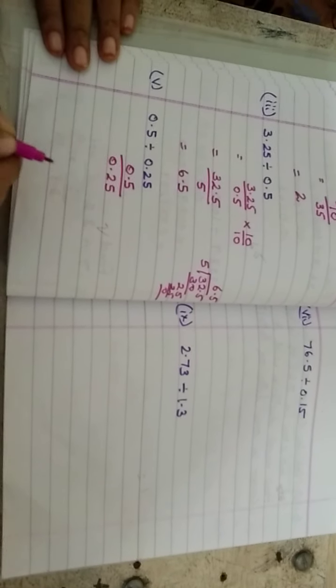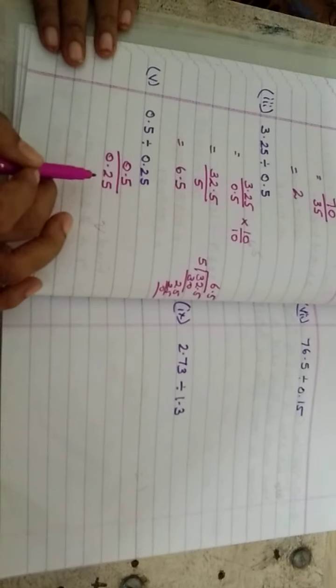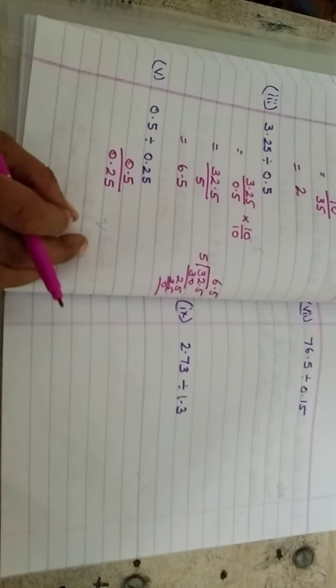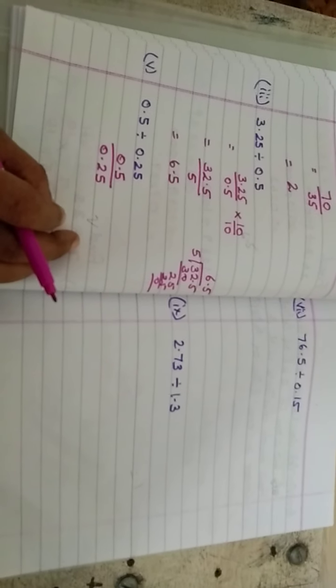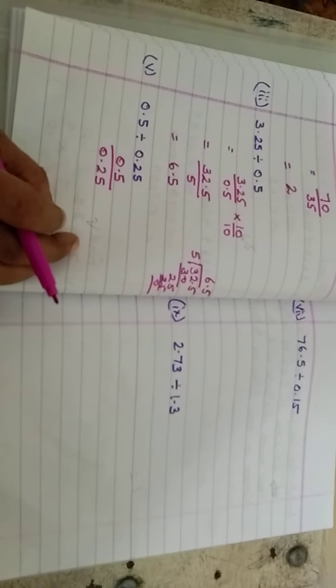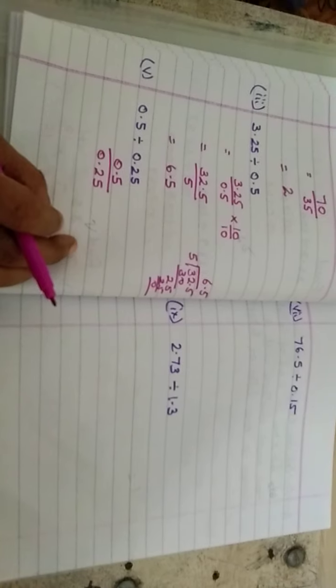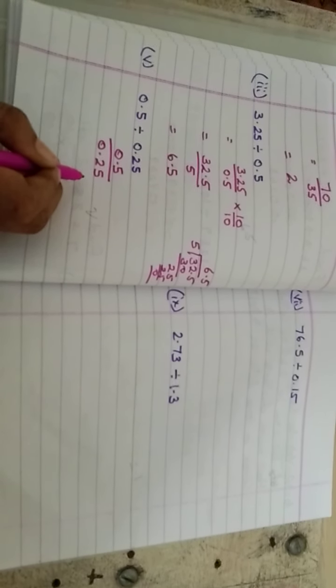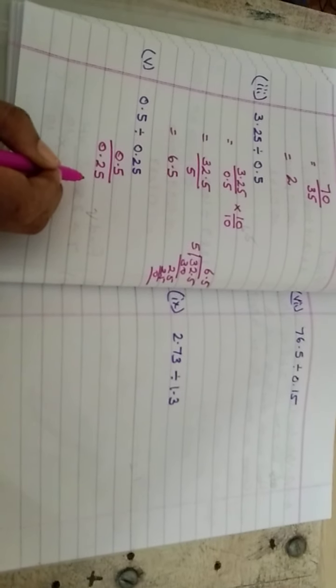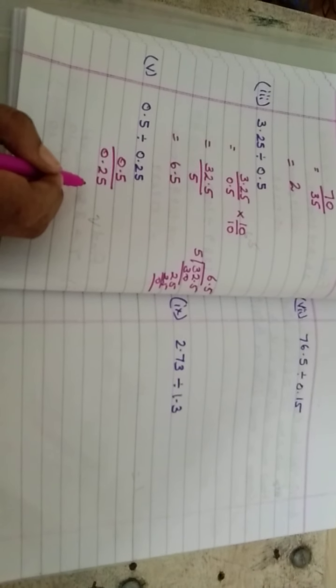0.25. Now, both the numbers, the numerator and denominator, are decimal numbers. We are not bothered whether the numerator is a decimal number or a whole number because you can divide. But in the denominator, you should not have a decimal number by which you cannot divide. Now, after the point, you have to see how many numbers are there and then multiply by either 10, 100 or 1000 to make the denominator a whole number.